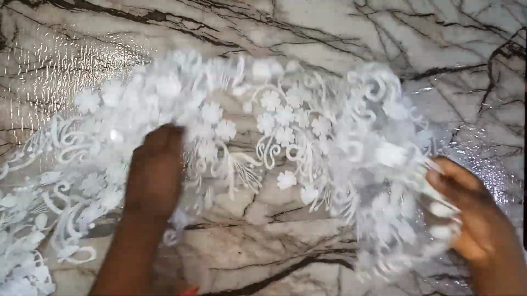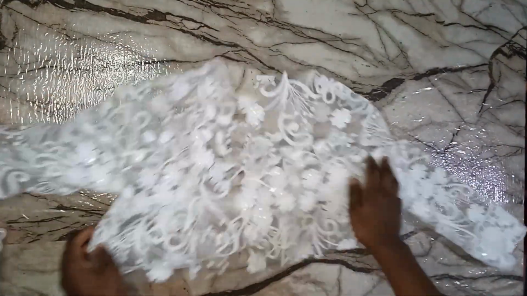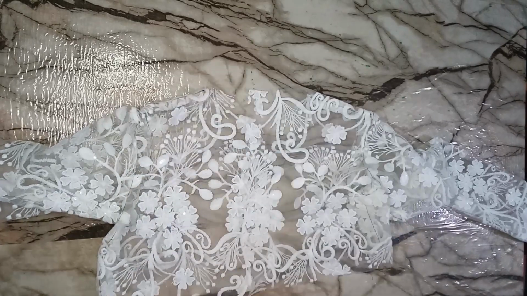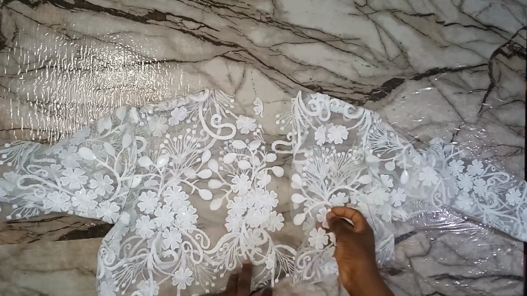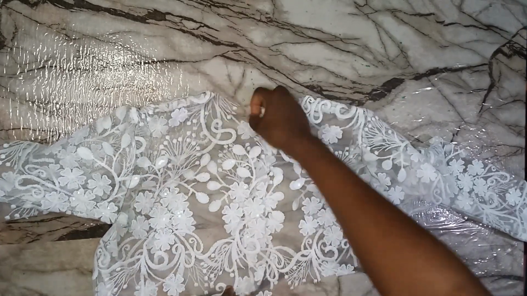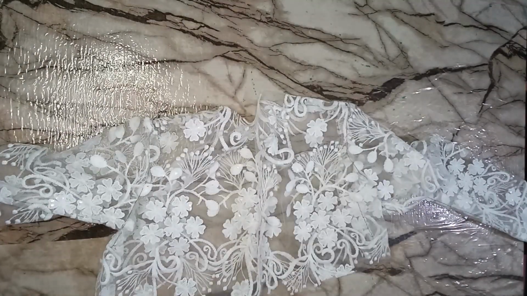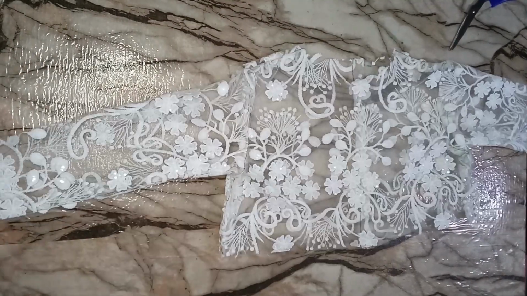But while you are doing this, make sure that the neckline is wide enough so that it will pass through your hair, especially if you're not adding any button or whatever. For the purpose of this tutorial, I didn't add button. I just went ahead to join it together, right? Are you seeing the way it is? So I'll just join it and then I'll come back to show you.